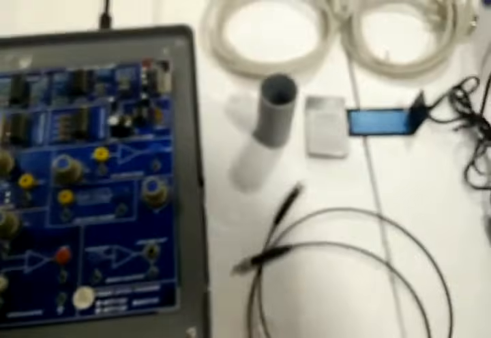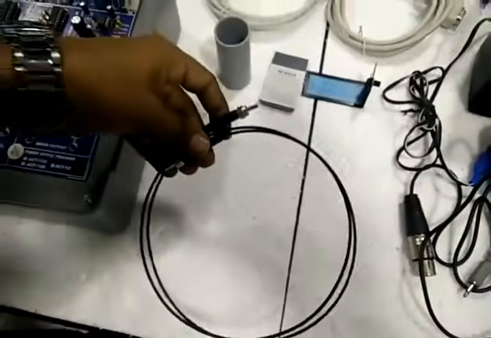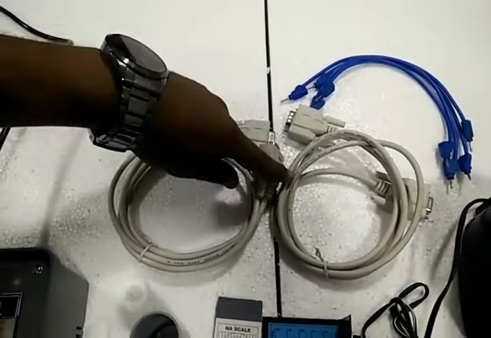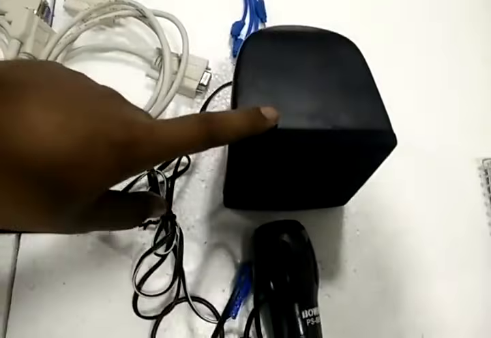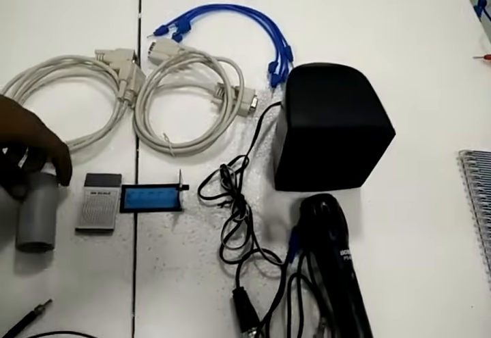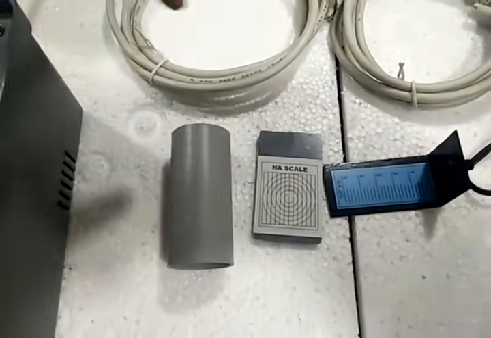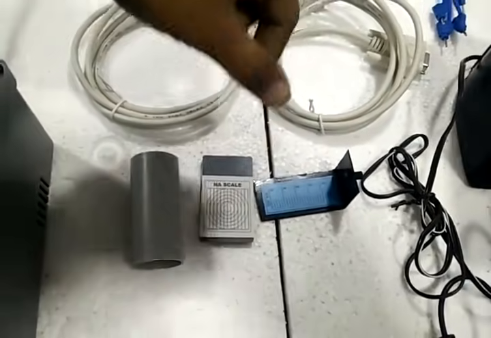With this trainer, we provide standard accessories of 1 meter fiber optic cable, two numbers of RS-232 serial cable, set of patch cords, set of speaker and mic for audio communication, set of mandrel and NA jig and NA scale for measurement of bending loss and for numerical aperture measurement.